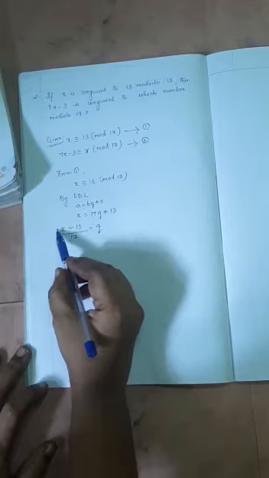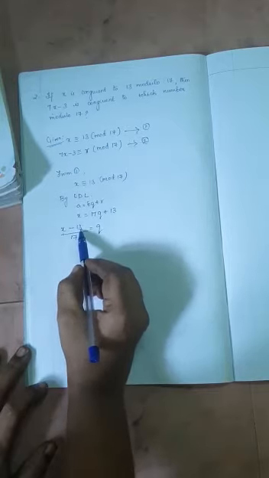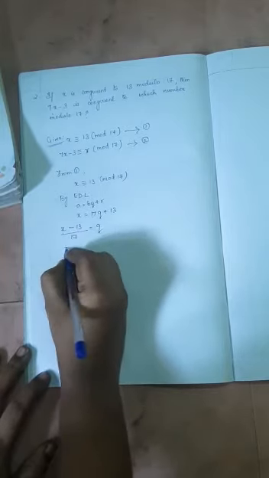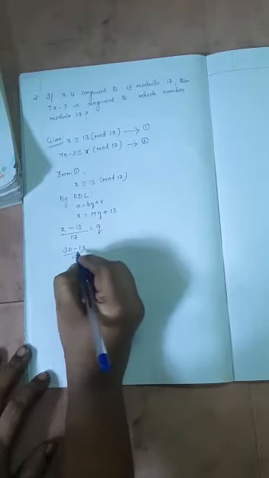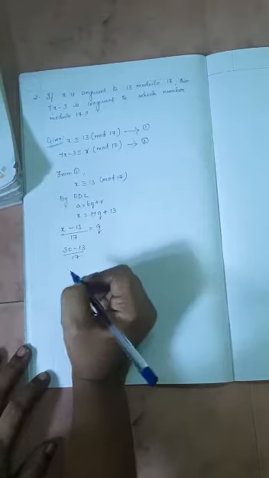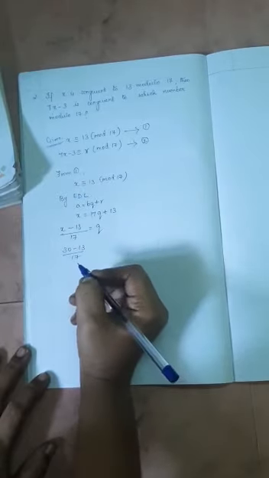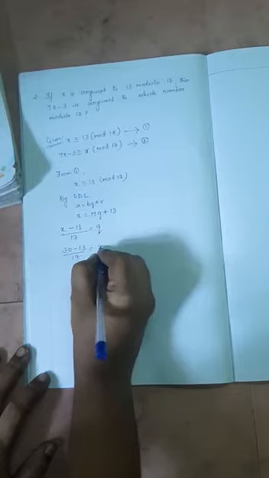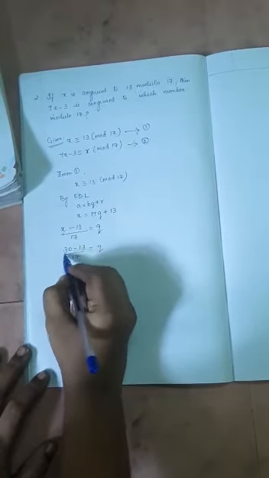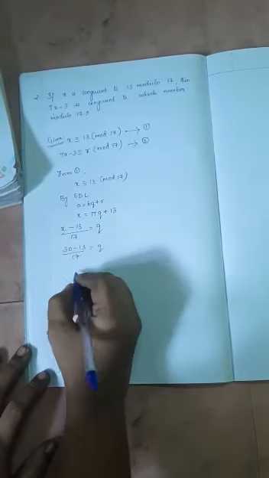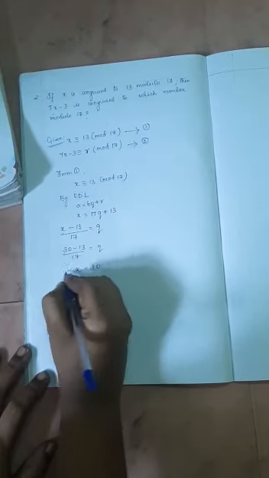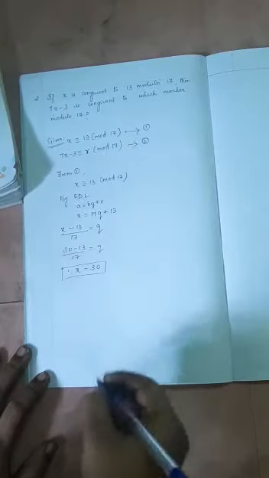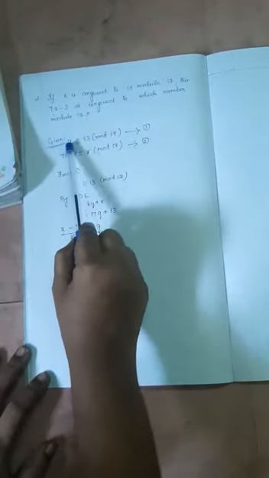If I take 30 minus 13, that is 17, and 17 is divisible by 17, right? So when x takes the value 30, it is divisible by 17. Therefore x is equal to 30. So in the first equation we found out the x value.